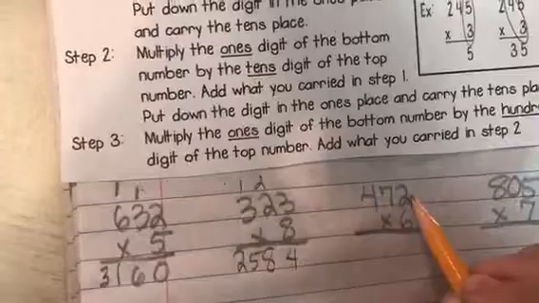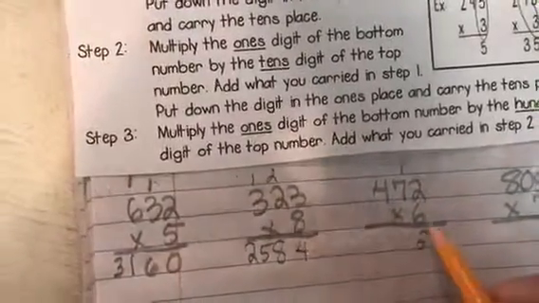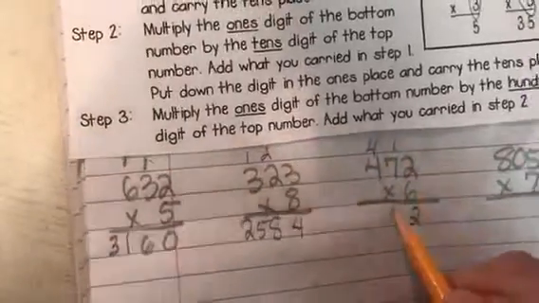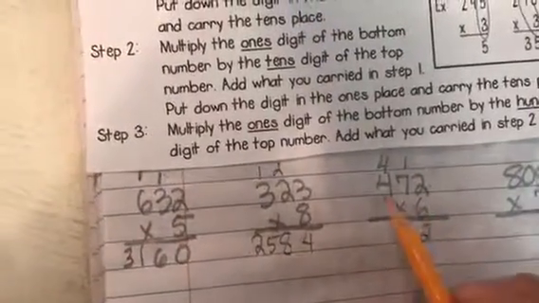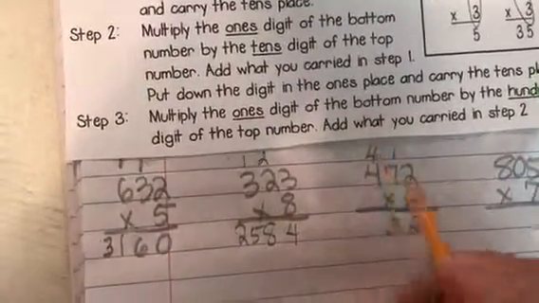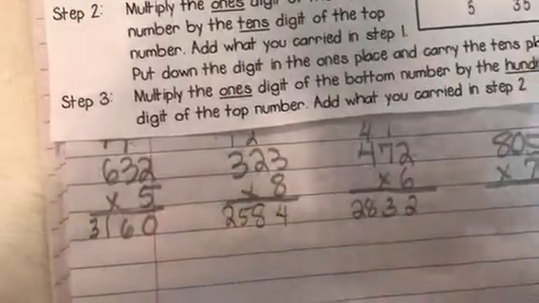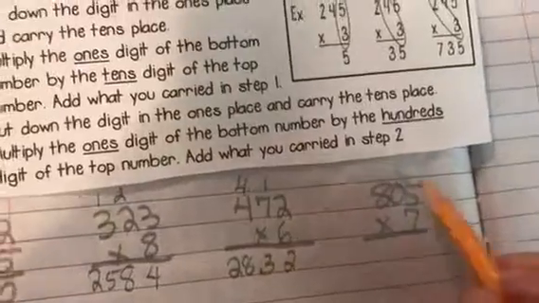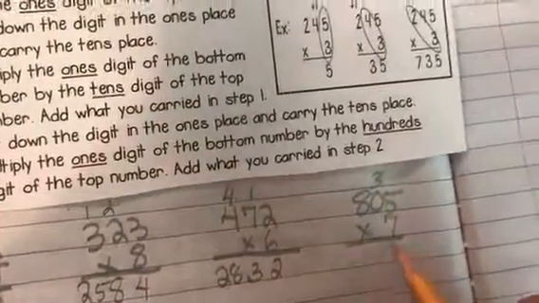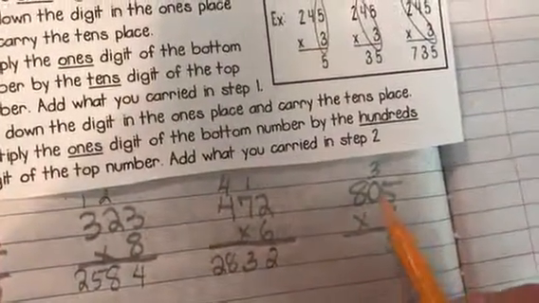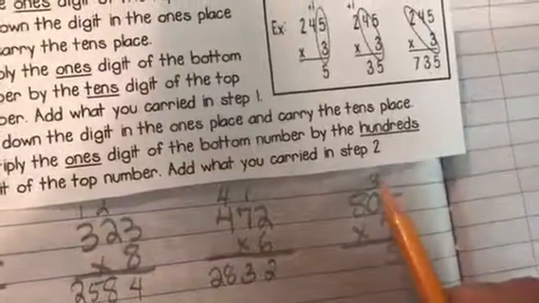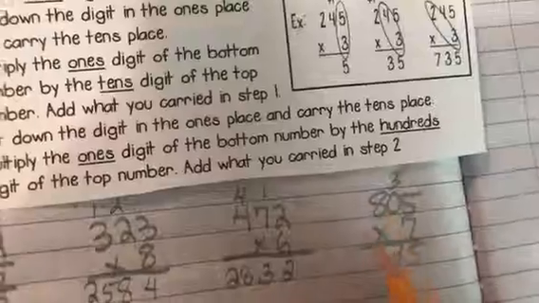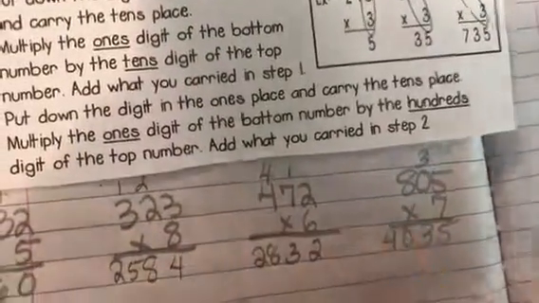Next one, 6 times 2 is 12. 6 times 7 is 42, plus the 1 is 43. 6 times 4 is 24, plus the 4 is 28. Last one. 7 times 5 is 35. 7 times 0 is 0, plus the 3 is 3. And 7 times 8 is 56, plus the 3 is... 40.